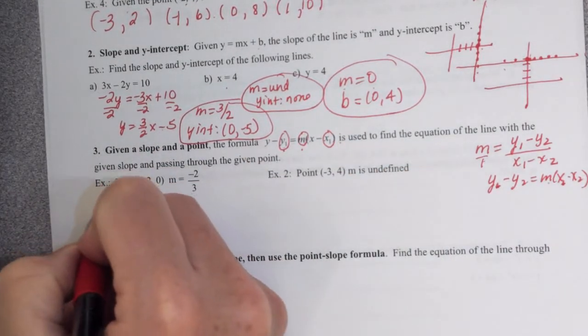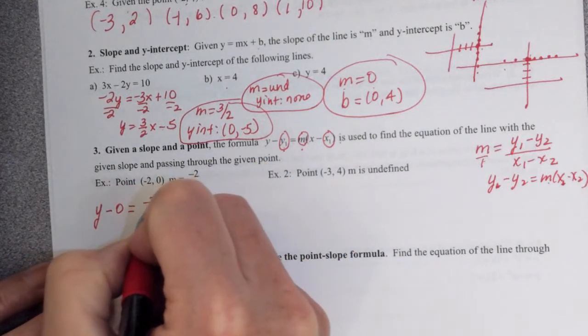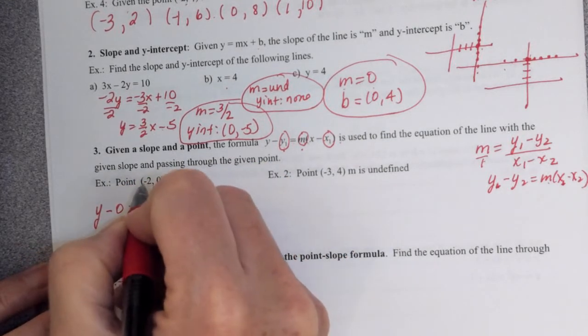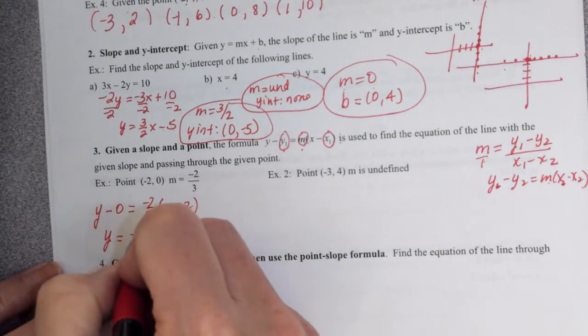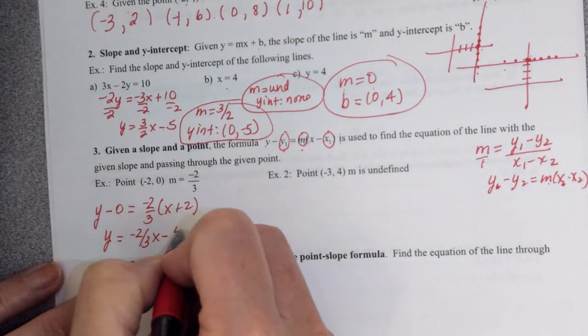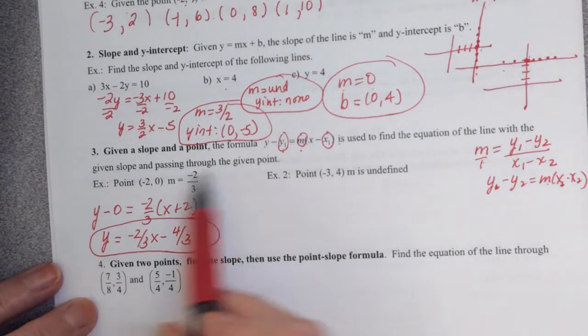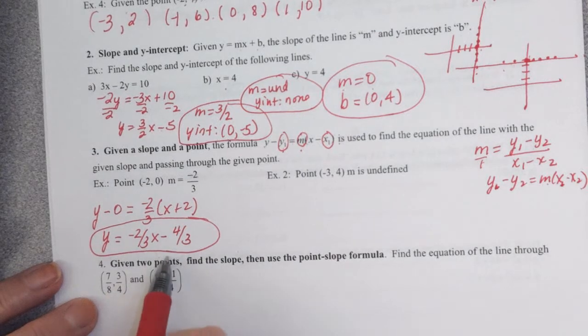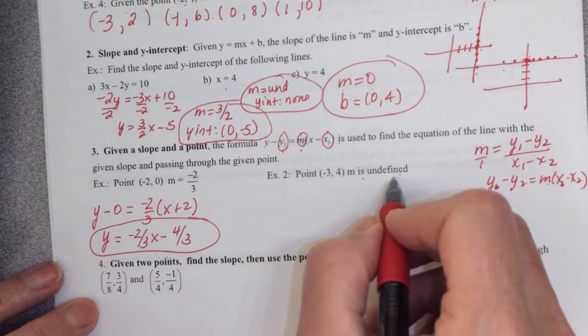So anyway, I've got y minus my y value equals m times x minus negative 2, that's plus 2. So I'm going to have y equals negative 2/3 x minus 4/3. And does it tell us a form? Doesn't say, so we'll just give it like that. Okay, here's our point, here's our slope.